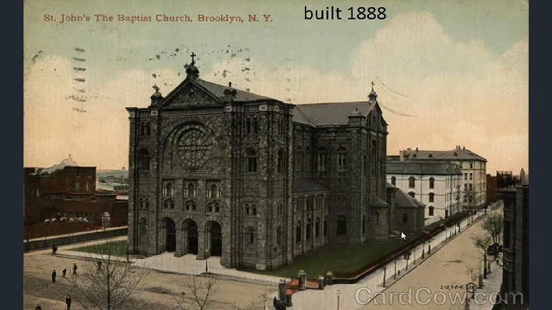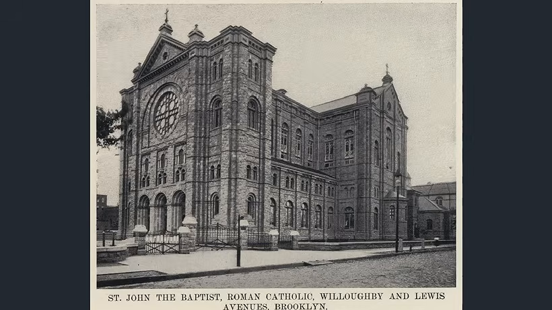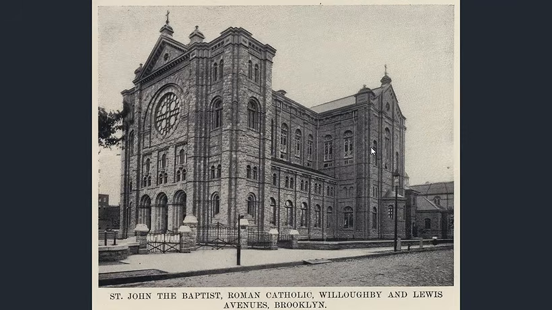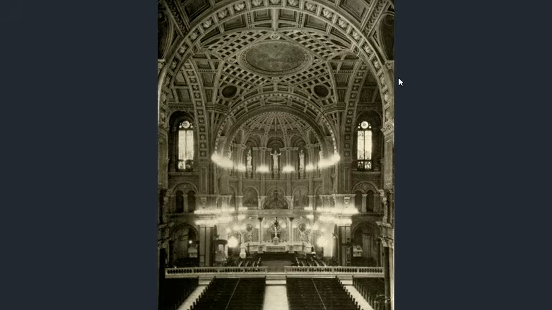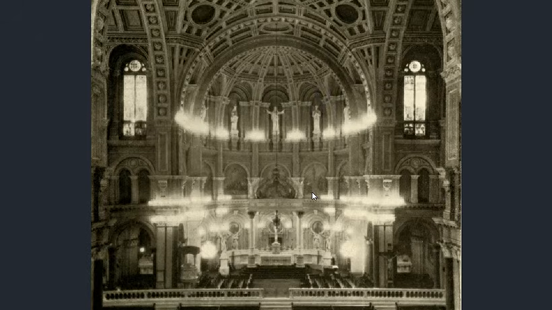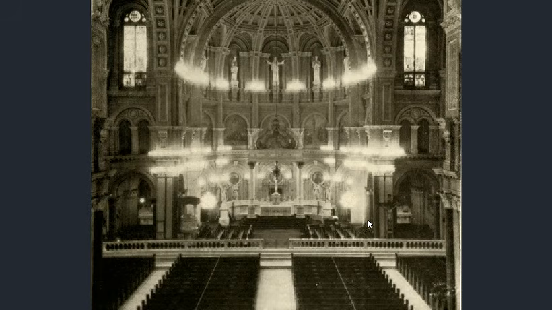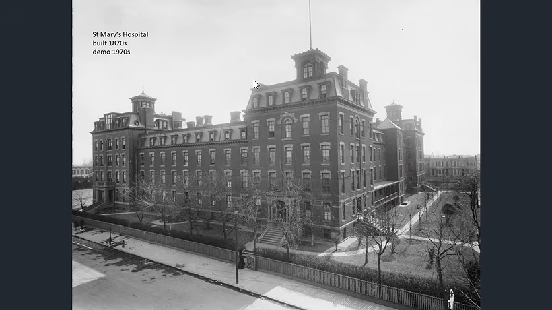88. John the Baptist. There's a nice look at it. And we have a look at the interior of John the Baptist Church as well. Not a square inch of the ceiling overlooked. We've got a painting up above. Old world screaming in your face. The history is a lie. What they told us is a lie. St. Mary's Hospital stood for 100 years, as you can see here.